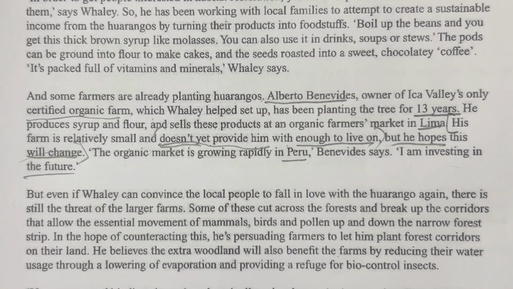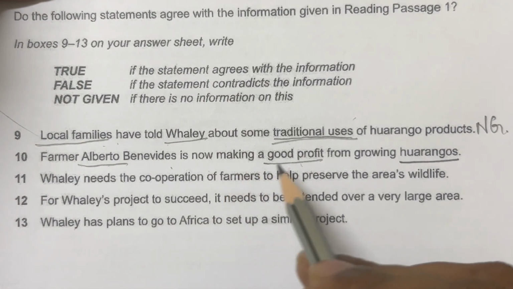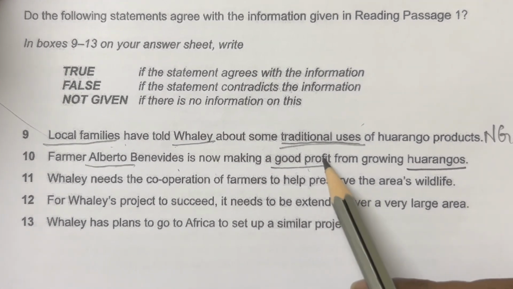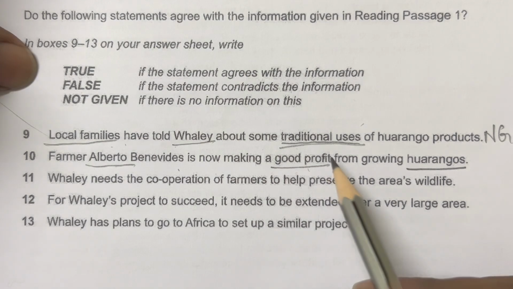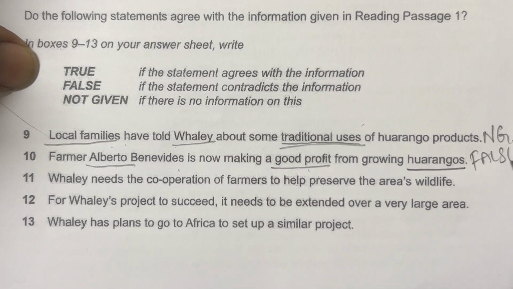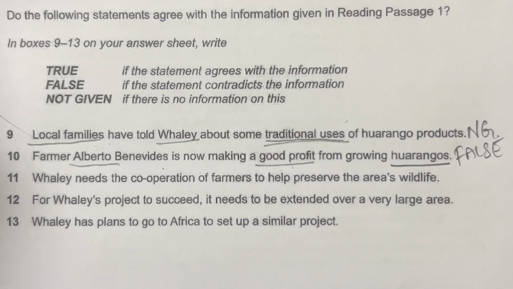So what does the question say? Farmer Alberto is now making a good profit? No, he's not making. He's not yet there. So this one is contradicting the passage. So the answer should be false, right? Great. So the answer is false clearly. Okay, let's move to the next one.